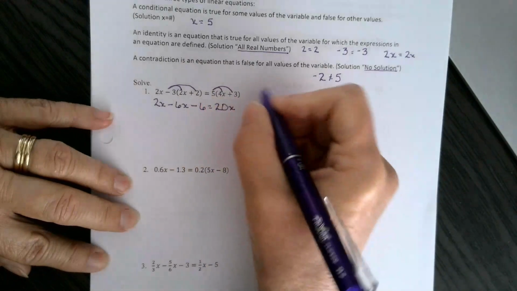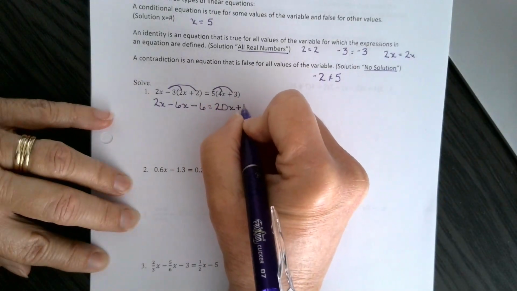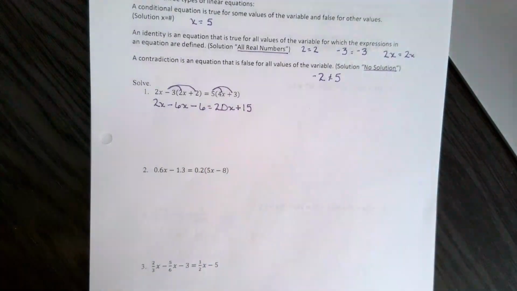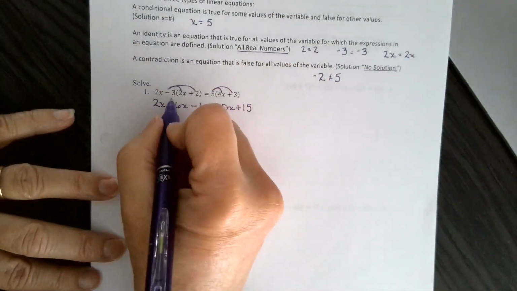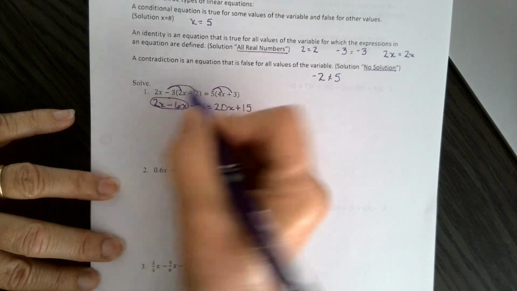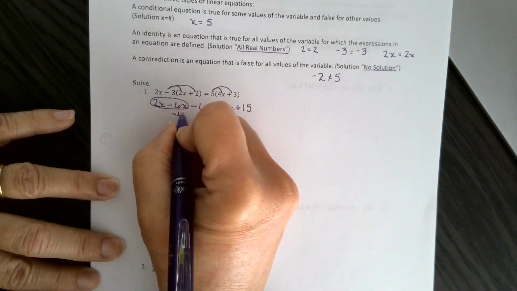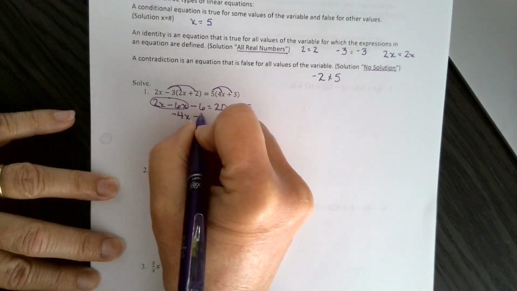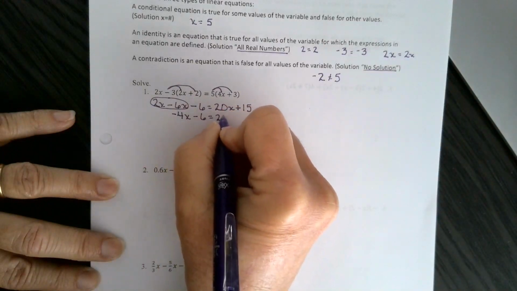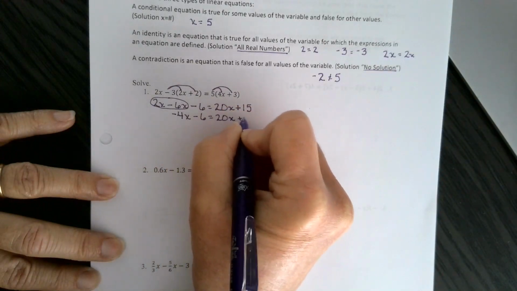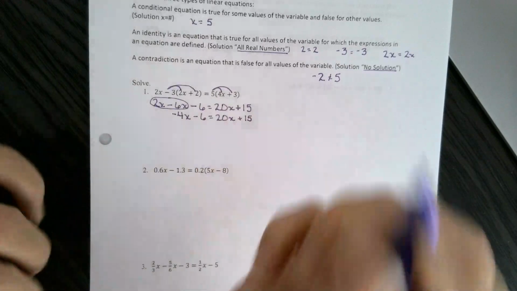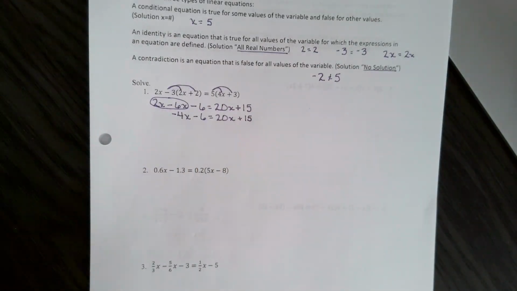And 5 times 3 is 15. Now, before I start moving things, I'm going to simplify. I'm going to go ahead and combine my like terms there, and I get -4x minus 6 is equal to 20x plus 15.